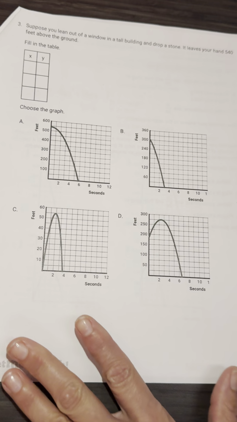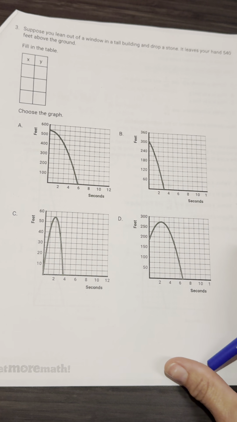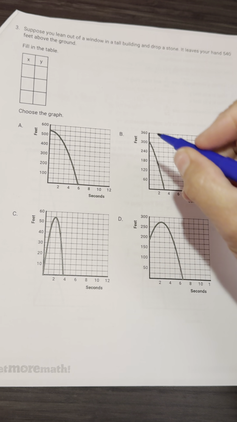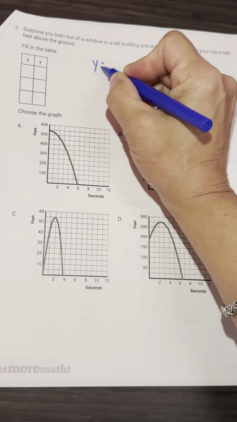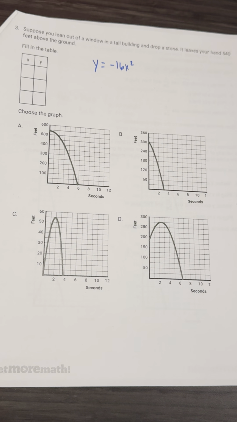So, number 3. Suppose you lean out of a window in a tall building and drop a stone. It leaves your hand at 540 feet. So we still start off with y equals negative 16x squared. So for dropping it, what's our initial velocity?